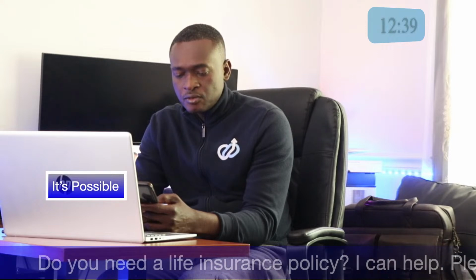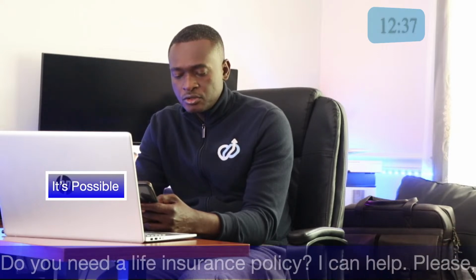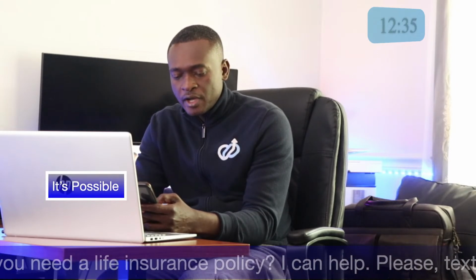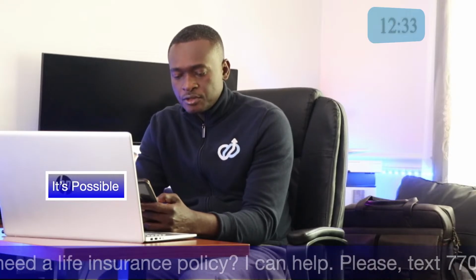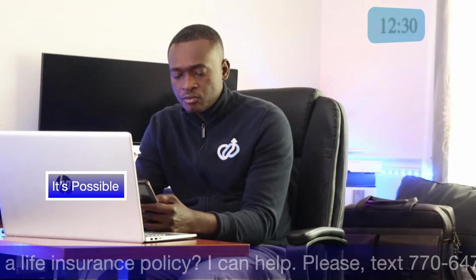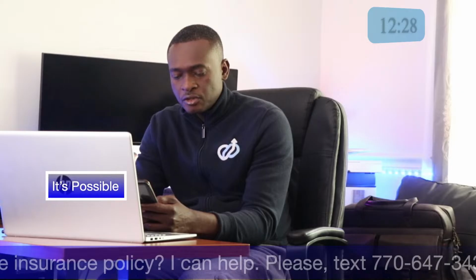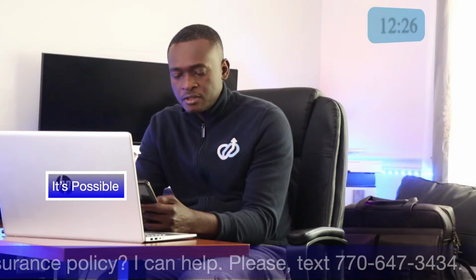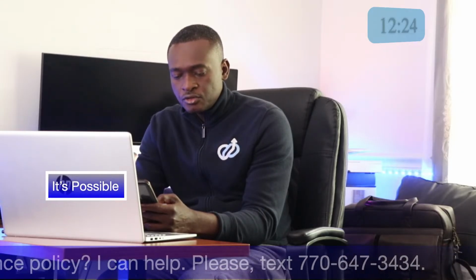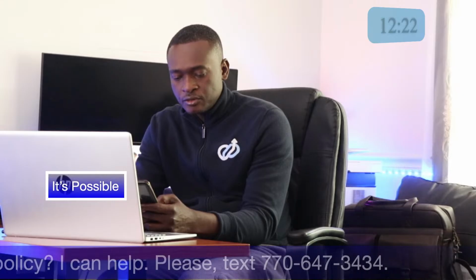Total liabilities equals accounts payable, notes payable, deferred revenue. Total equity: common stock, retained earnings, non-controlling interest. Then debt to equity ratio equals total liabilities divided by total equity.